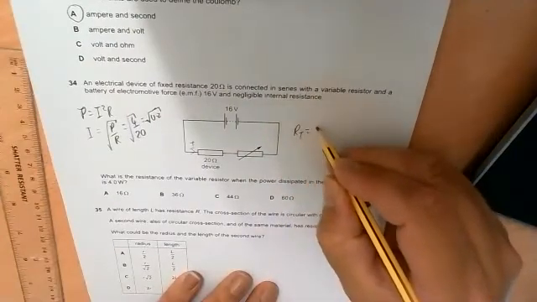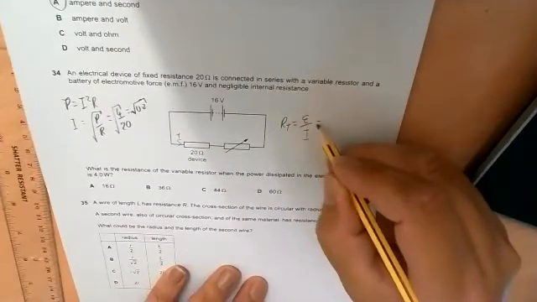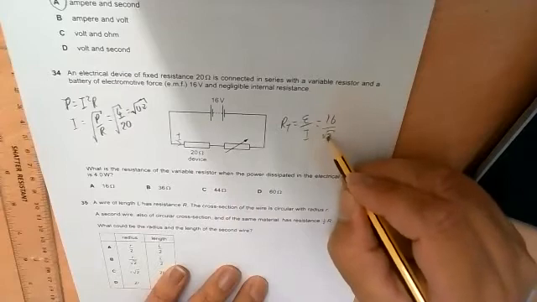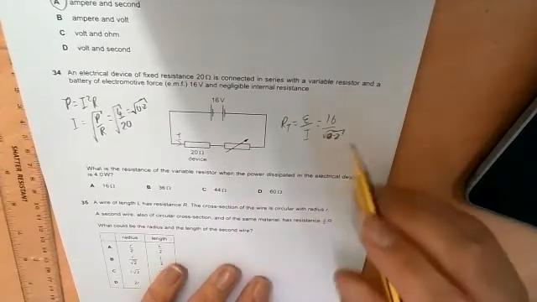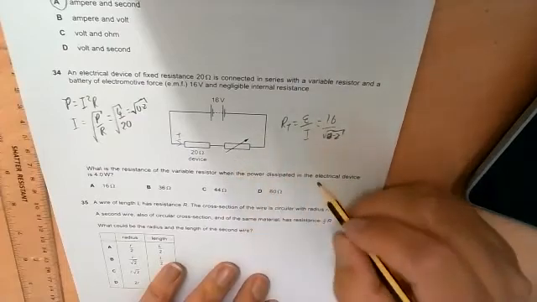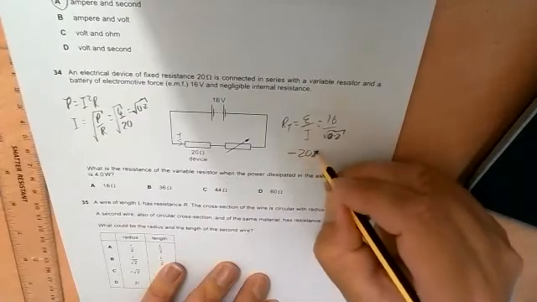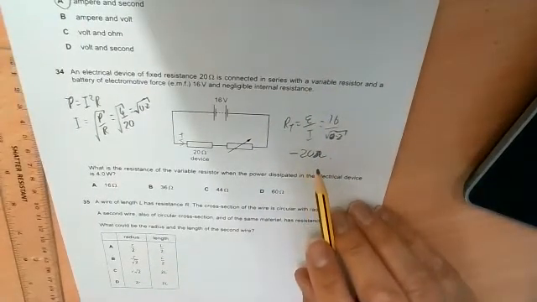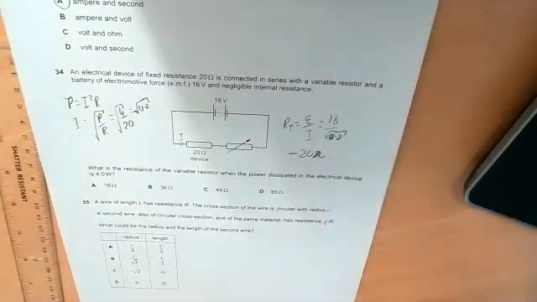The total resistance is going to be the EMF over the current, which I've worked out. The EMF is 16 divided by the square root of 0.2. And then all I need to do is subtract the 20 ohms resistance there. If you plug it into your calculator, you should get, bear with me, I'll do that on my calculator.